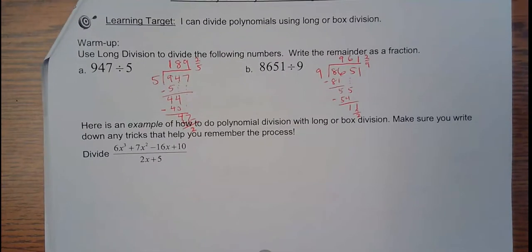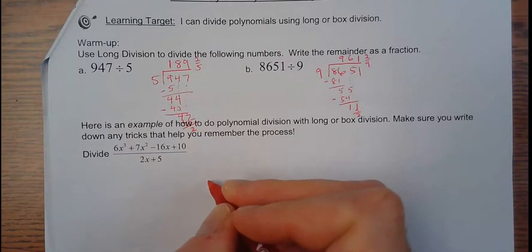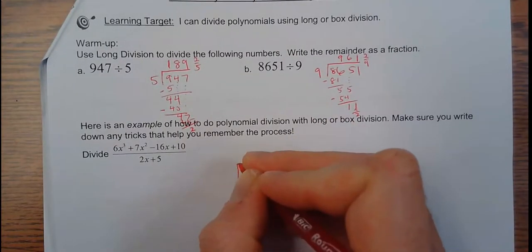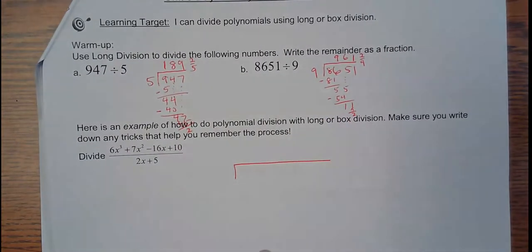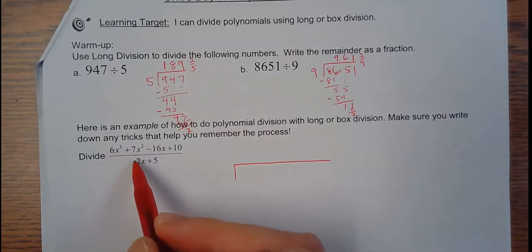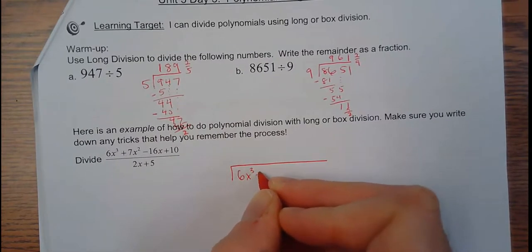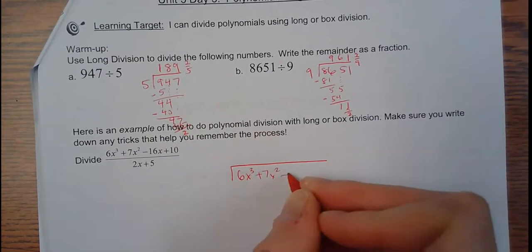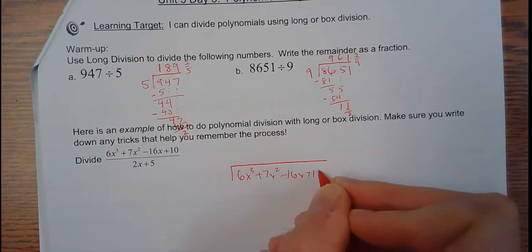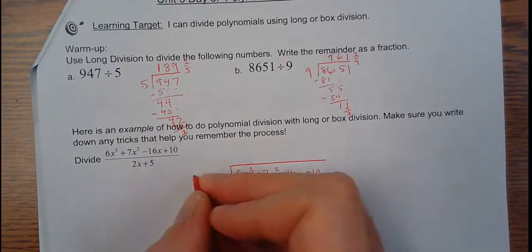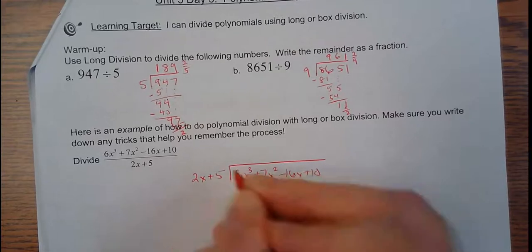We're not reducing. So first off, let's make a box. And what should go on the inside? Well, this is the top divided by the bottom. So the top goes on the inside. So 6x cubed plus 7x squared minus 16x plus 10 divided by 2x plus 5.